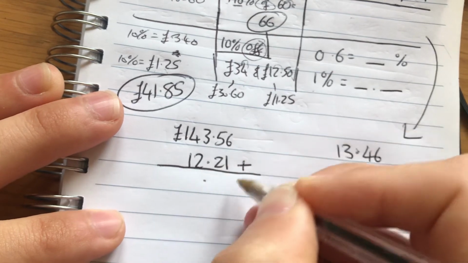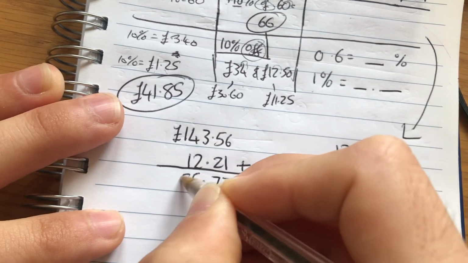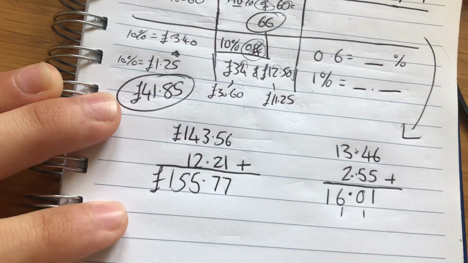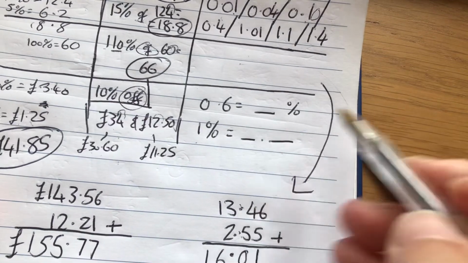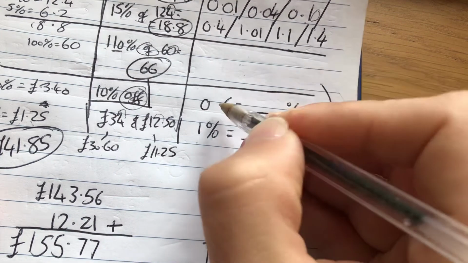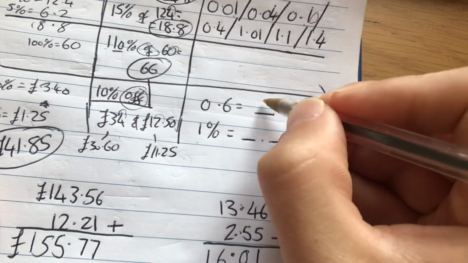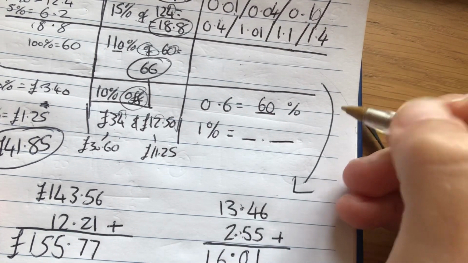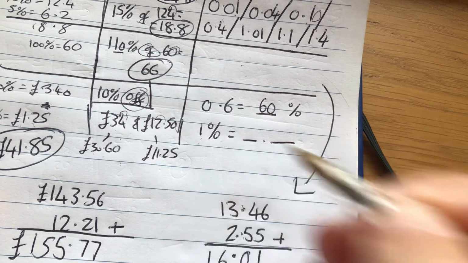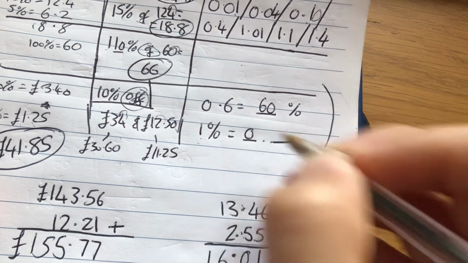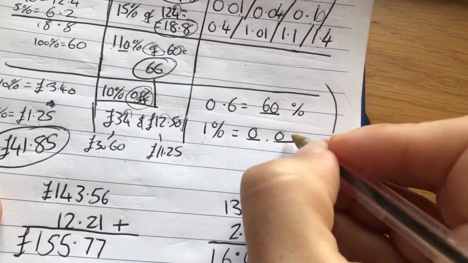And then this one here, we're in money. Put my decimal in first. 7, 7, 5, 5, 1. That's just a quick calculation. Check that we're alright with that. We should be fine. And then this last one, 0.6 is a percentage. So remember, this is 6/10ths. So 6/10s, 60%. 1%, you've not got any whole things, and you've not got any tenths. It is 1/100th.